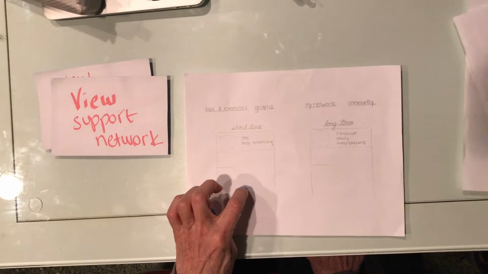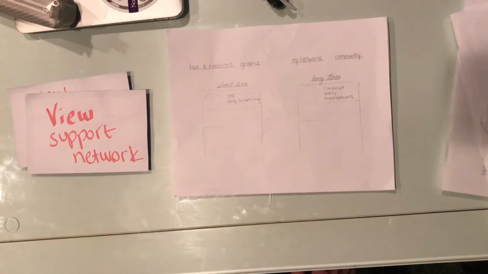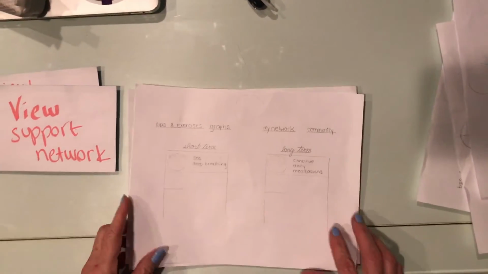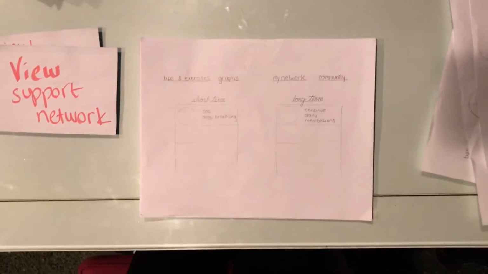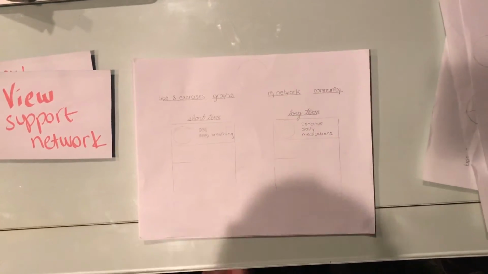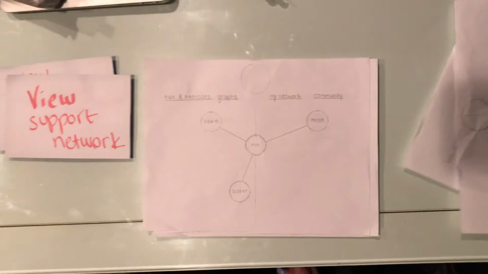I don't do anything with this? Nope, you don't have to. I already saw my tips. Okay. So now you're going to try and view your support network using this. Pretend it's a web page: tips and exercise, graphs, short term, long term. Wouldn't I go to my network? Yes. Very good. Great. So I'm doing better than I thought.